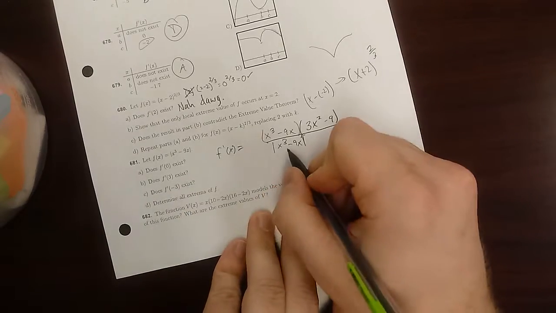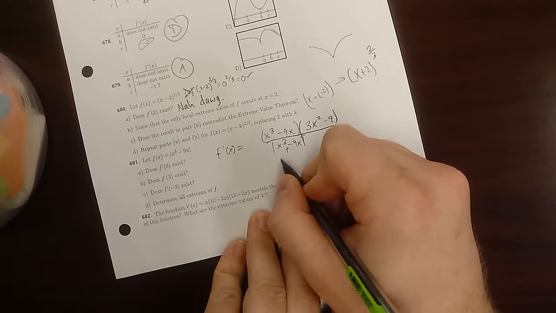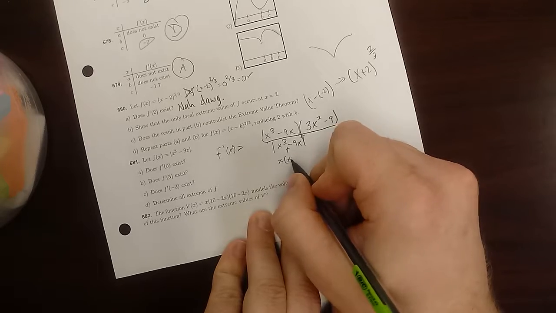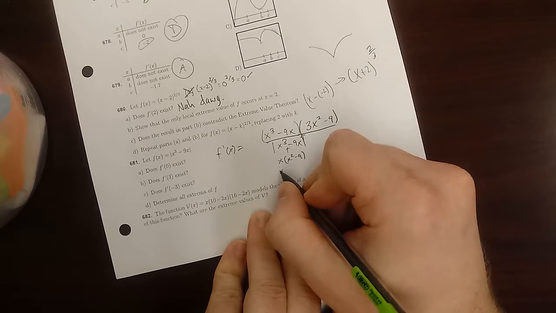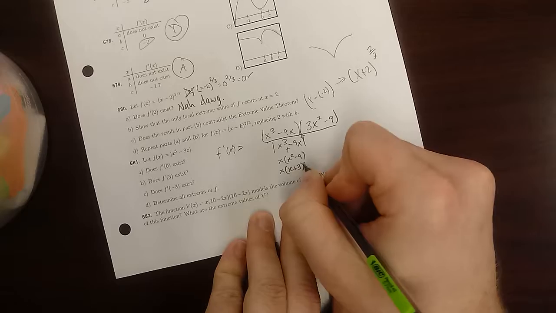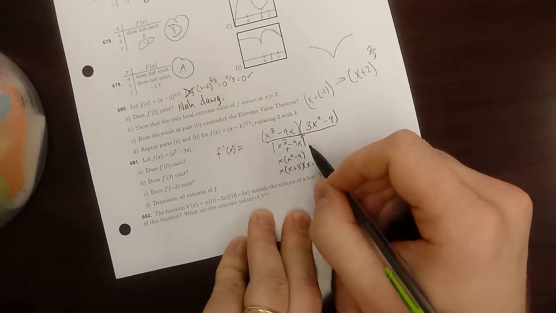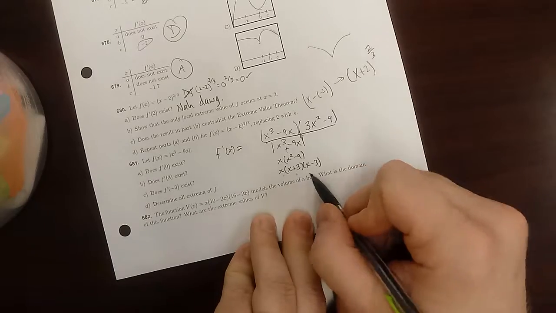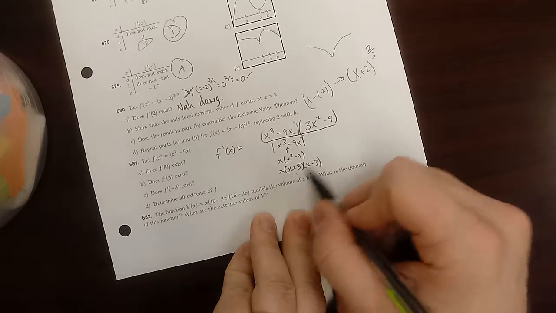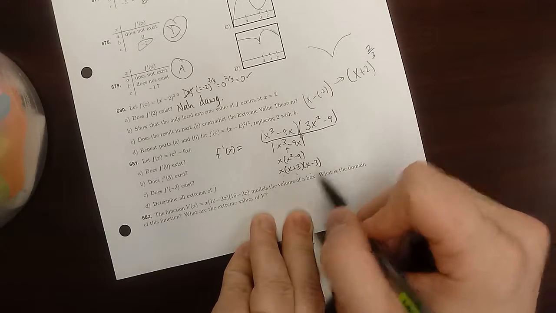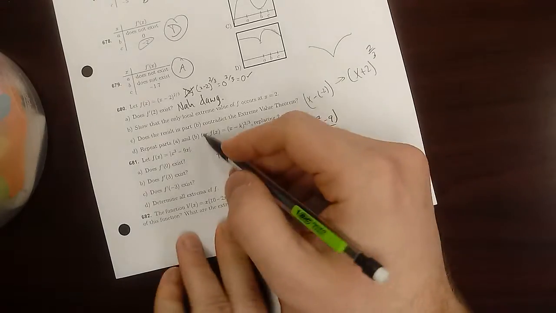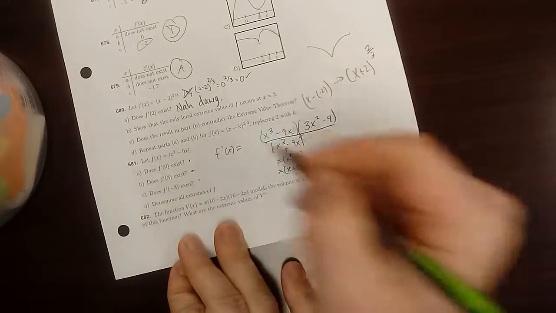Let's see. If we factor the x out, we'll get x squared minus 9, so we get x times x plus 3 times x minus 3. This is in the denominator. That means whatever their zeros are going to be DNEs for our derivative. Oh, wow. It's those 3 numbers.